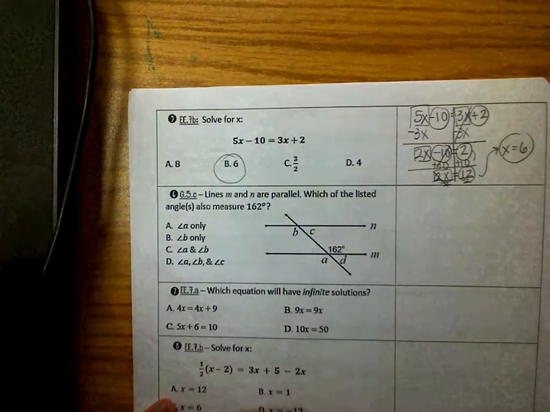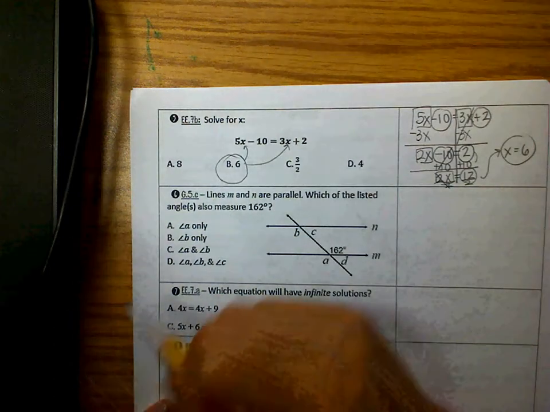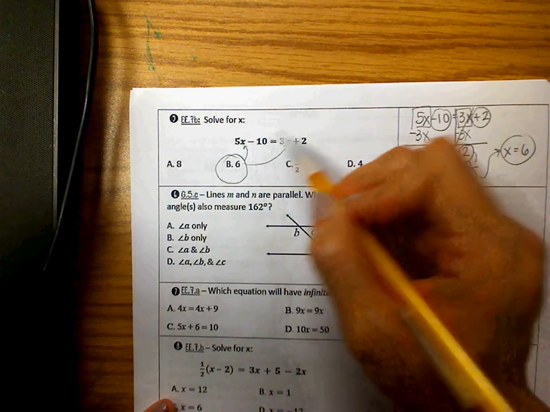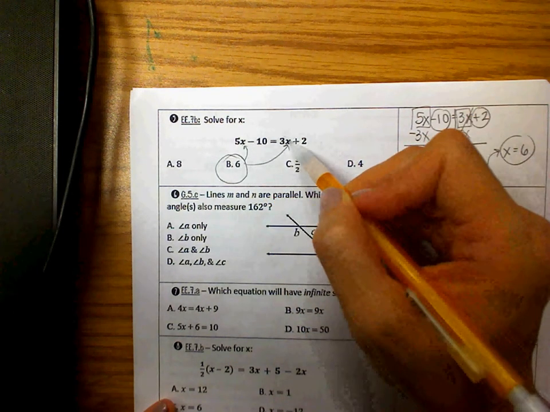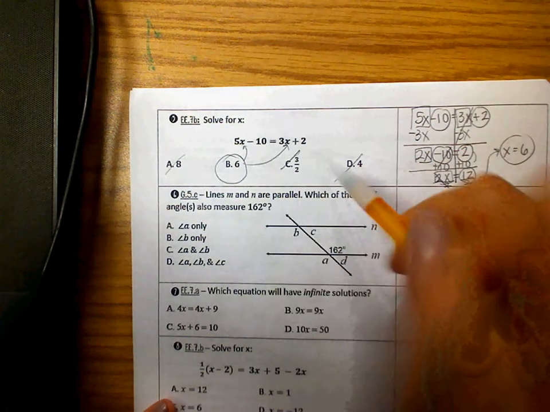Now remember, if you put the 6 here and here, it should make them equal on both sides. So if I'm eyeballing it, 6 times 5 is 30, minus 10 is 20. Okay, then let's see if this side's 20. 3 times 6 is 18 plus 2, 20 as well, which means none of these should work. Okay, it's a 1 solution.